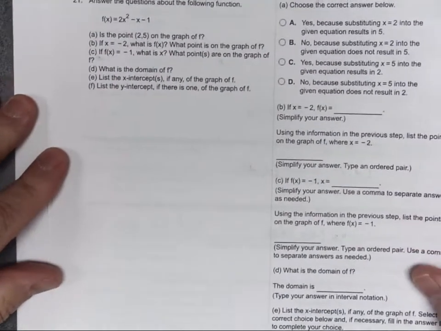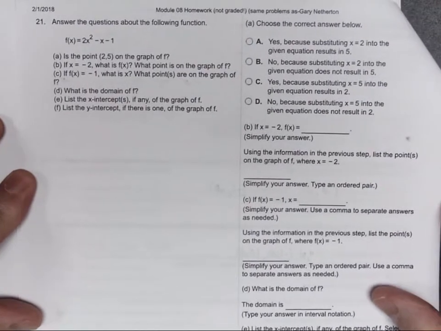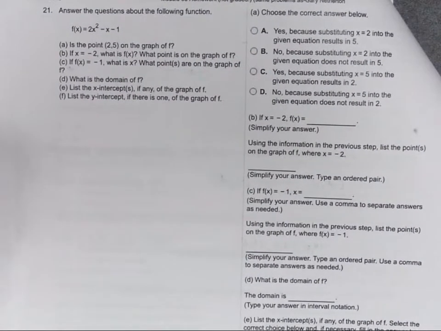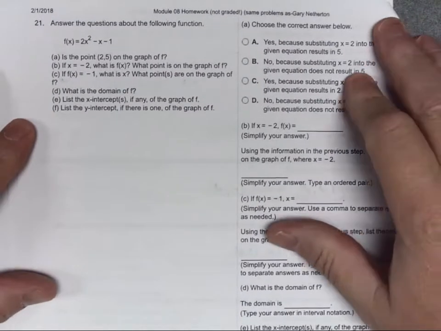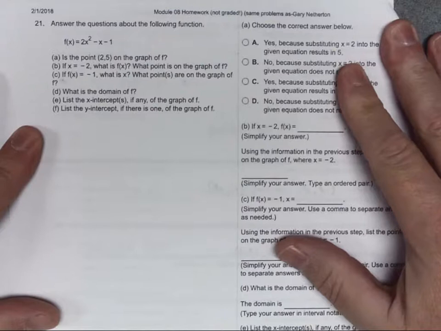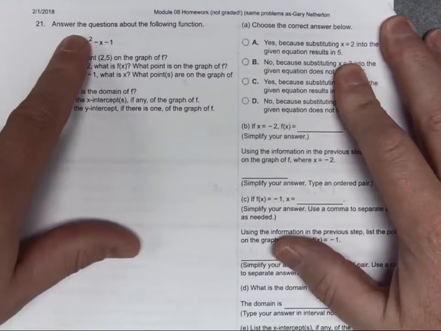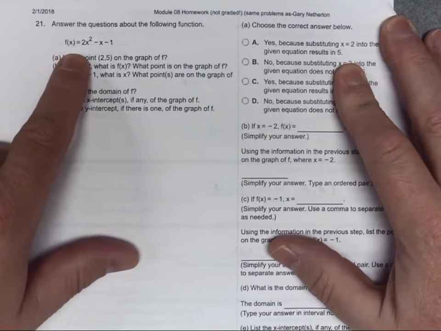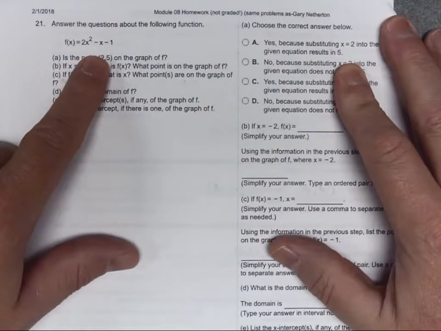So this one is not a graph. However, it is a function, but now the function is in the form of an equation. So let's see what we have here and try to figure out what's going on. Answer the following questions about the following functions. There's a function, f of x equals 2x squared minus x minus 1.